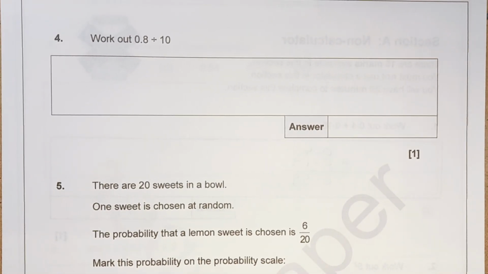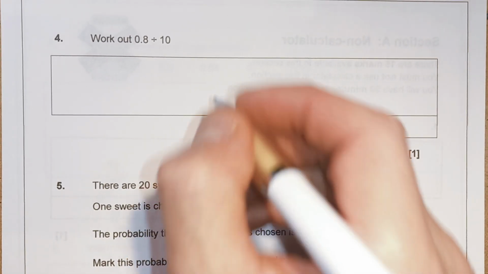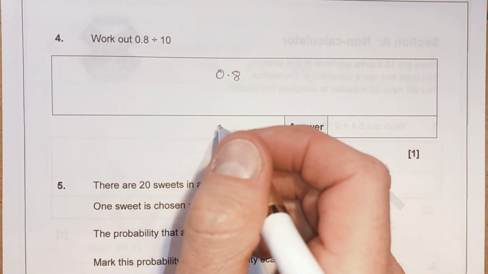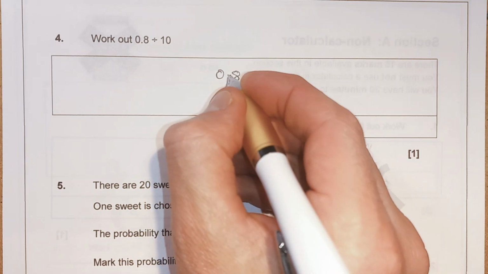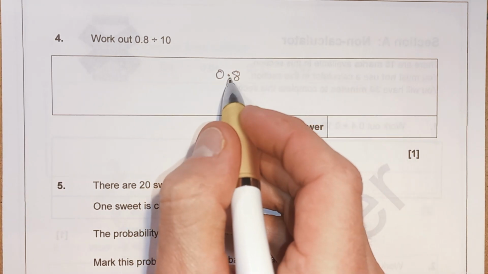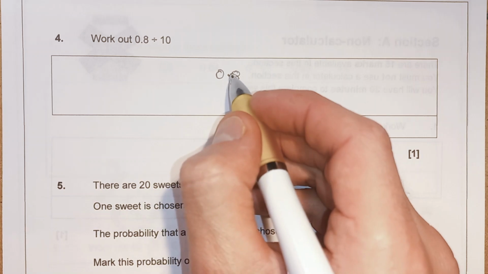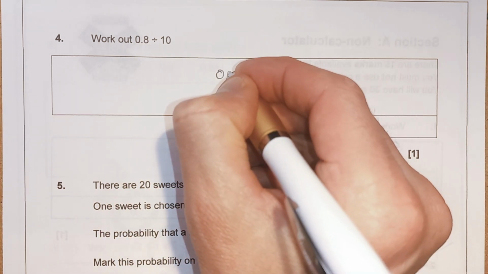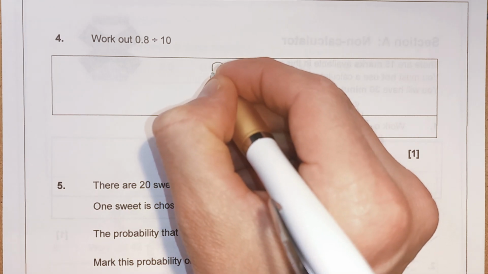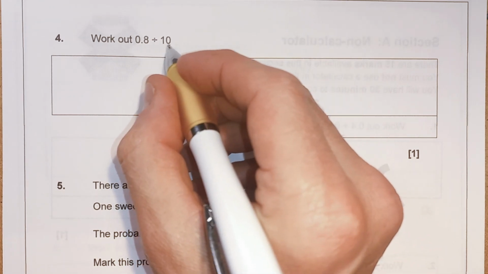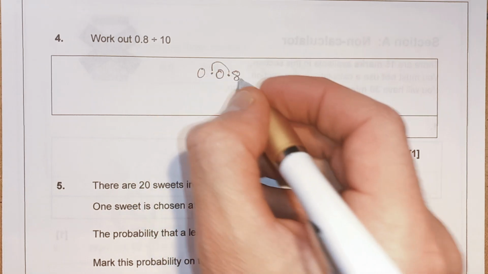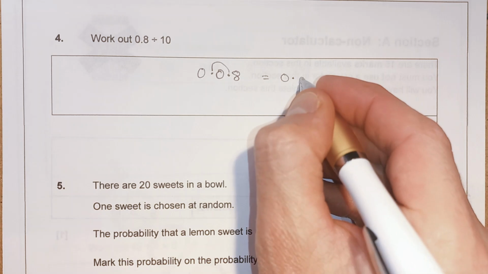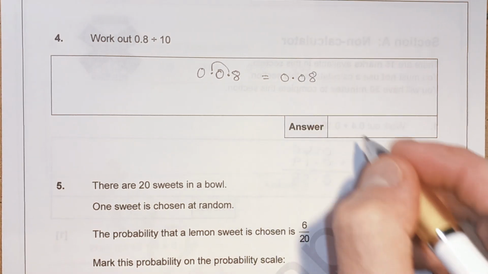Question 4. 0.8 divided by 10. So we've got 0.8. Now we're dividing the number, so we're making it smaller. Now with this one, we're not going to be adding zeros, but we're going to be moving the decimal point. Now, if we were making the number bigger, we'd be moving it to the right. Because we're dividing, we're making it smaller. We need to move the decimal point once to the left. And we know it's once to the left because we've just got 1 0. So that means the new number is going to be 0 point, and because that decimal point has moved, it's going to be 0.08.